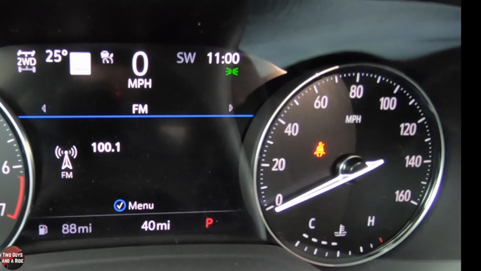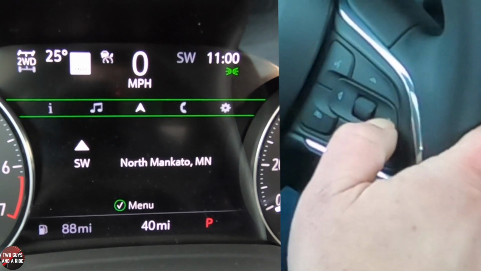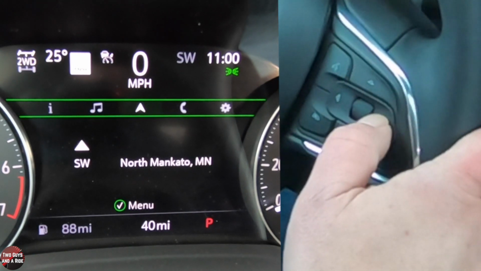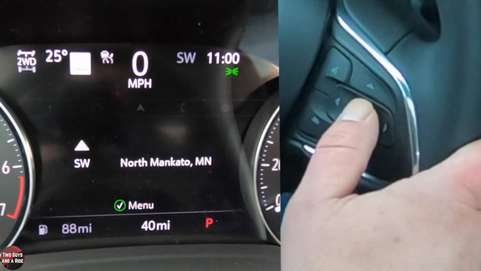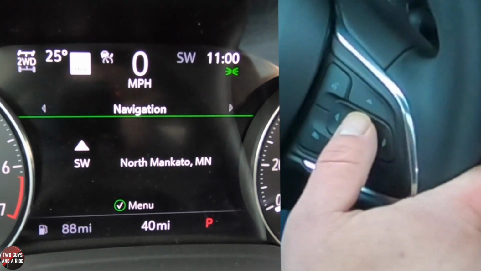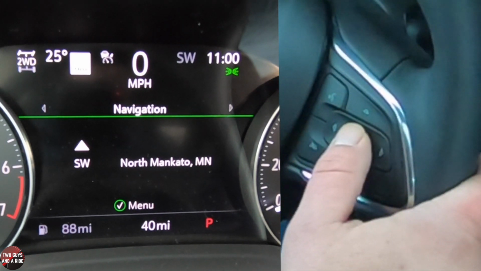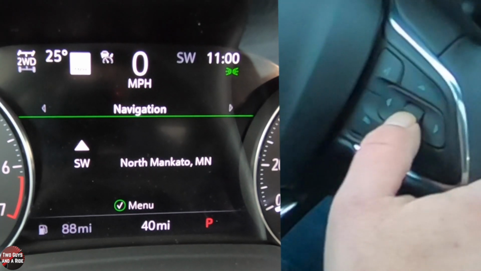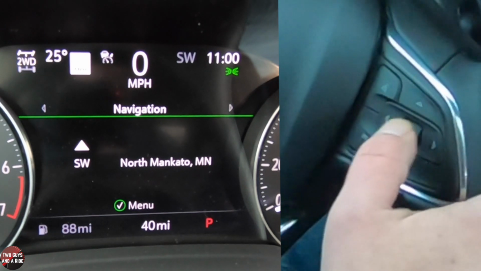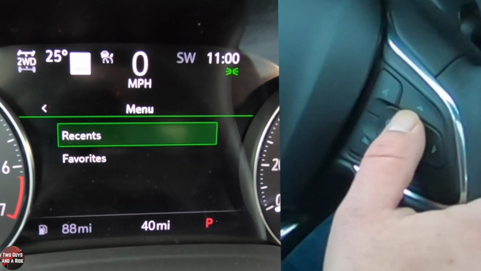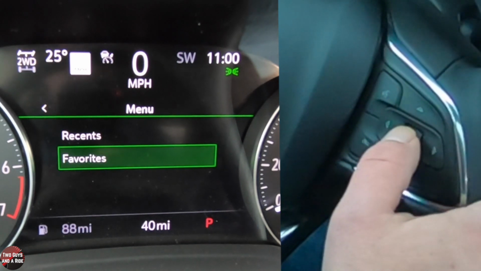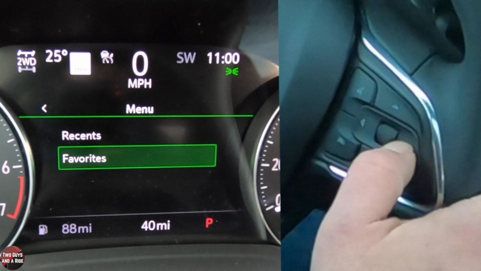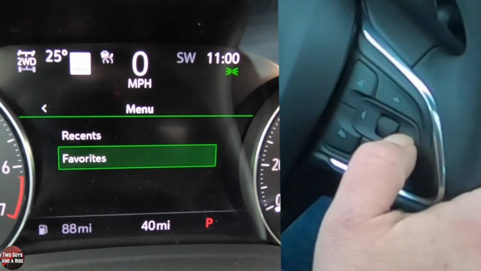Okay, if I go over one more to the right, you're going to have navigation. Your turn-by-turn directions will show up in here. The car does come equipped with navigation, but you can also use Apple CarPlay or Android Auto to access your own navigation from your phone. I'm going to push the menu button here, and I can see recents and favorites. So quick kind of shortcuts to plotting maps or destinations in your navigation.